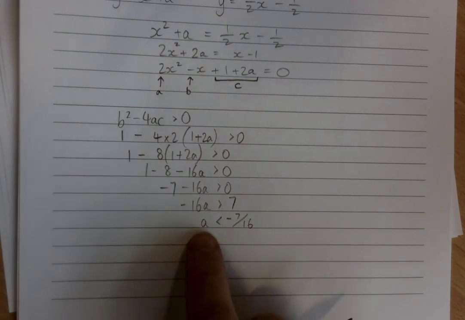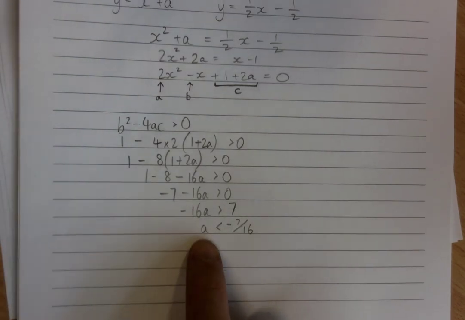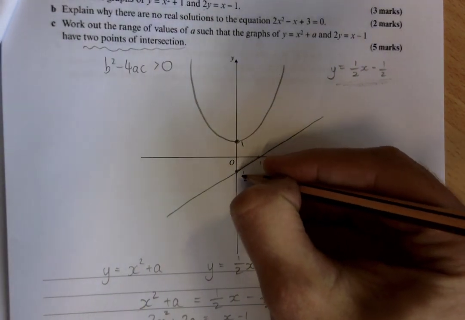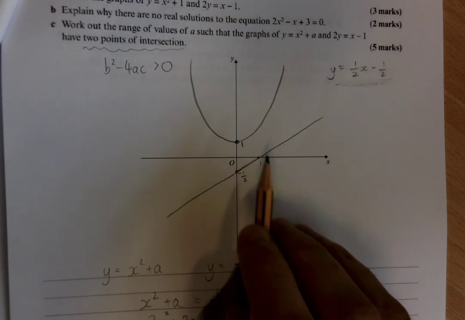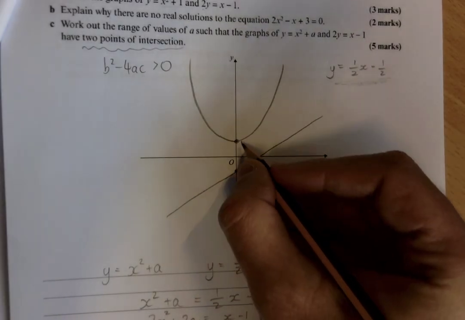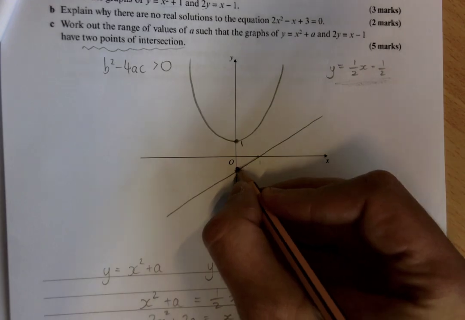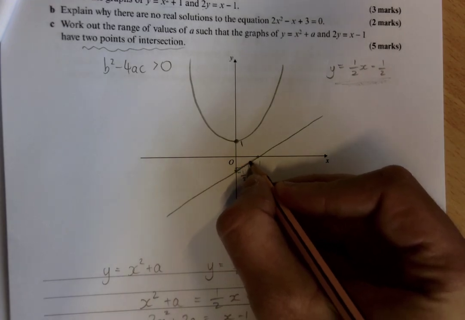Now if you just go back and look at the graph, that's slightly less, or like closer to 0 than negative a half. Now I actually put a half, but that should have been negative a half. So what it's saying is, if it were to, instead of going through at 1, it goes through just above that point, then that's the point at which it's going to touch.